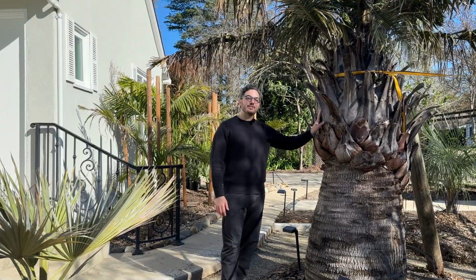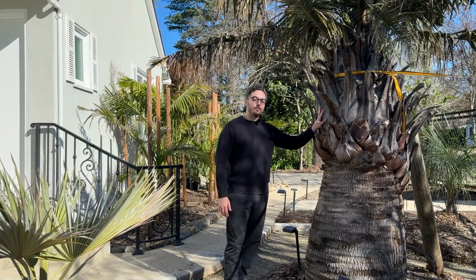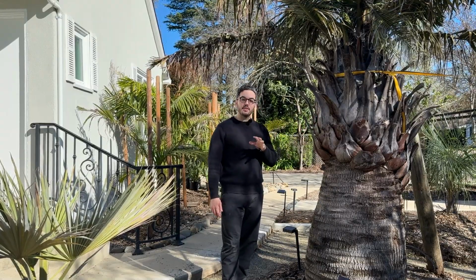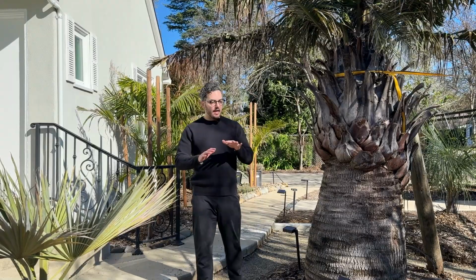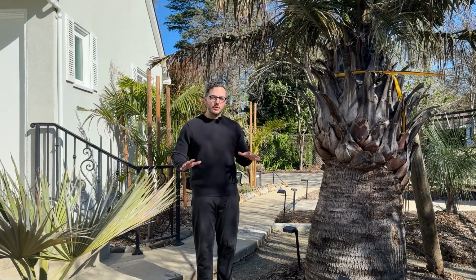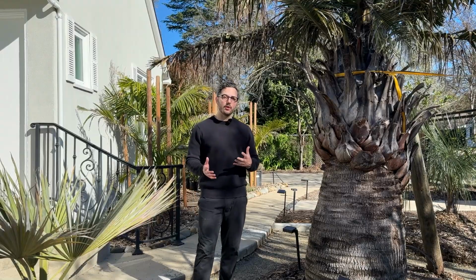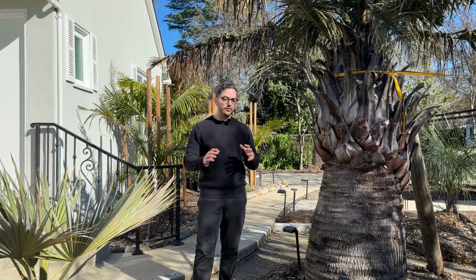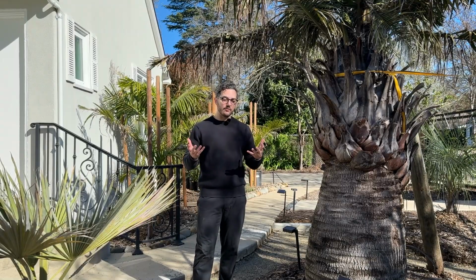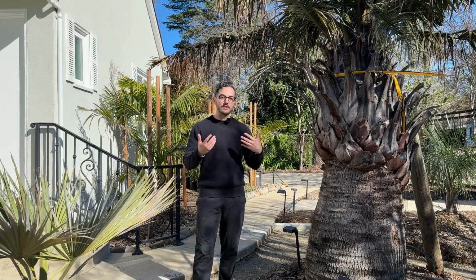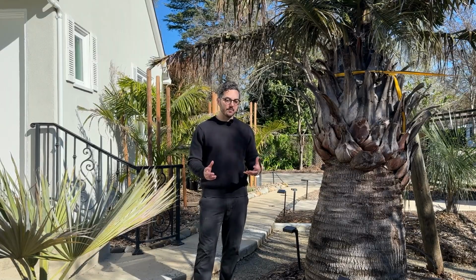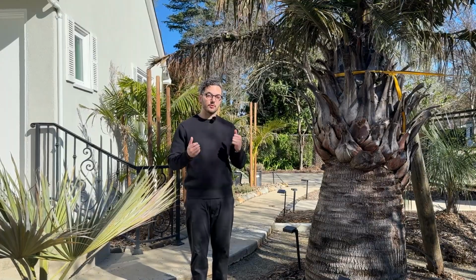I'm standing next to this large Chilean wine palm, and a couple things that I want to talk about are, as I mentioned, this area will be used as an outdoor gravel patio. And it's really important that anytime you use a movable surface like gravel for an intended purpose of outdoor seating or outdoor dining, you want to make sure that the sub base to that material is solid.